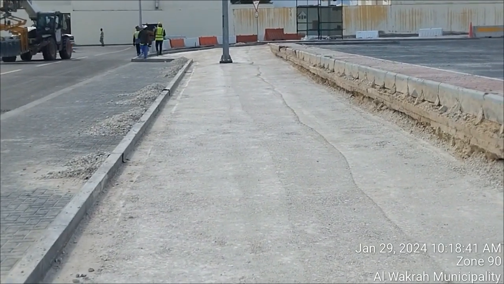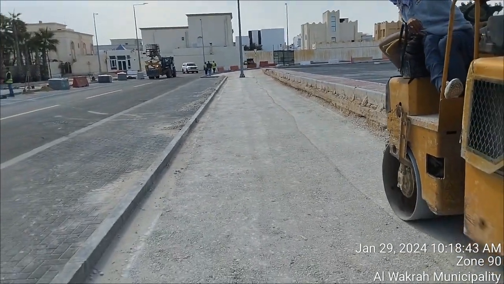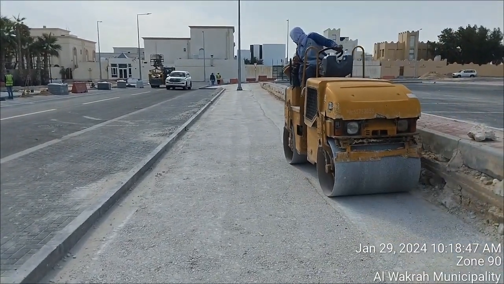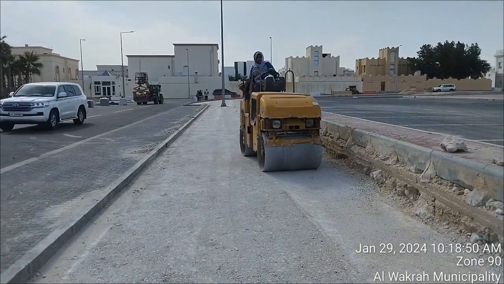Today my topic is paving tile installations. As you can see in the video, this is the aggregate road base laid over the approved subgrade area.